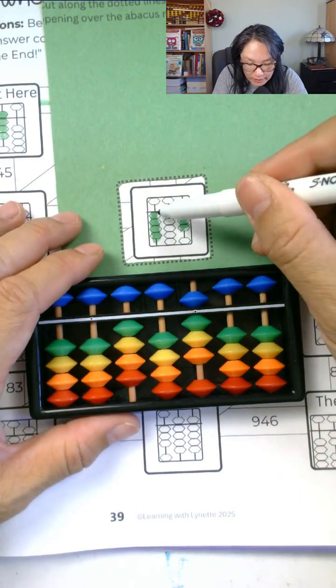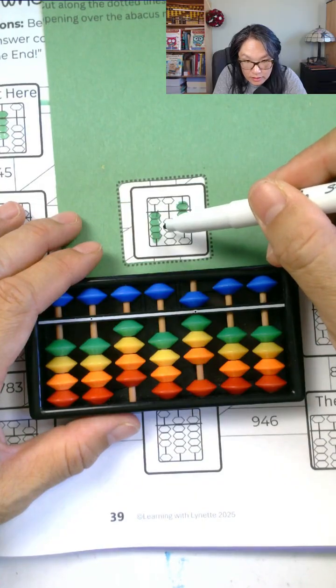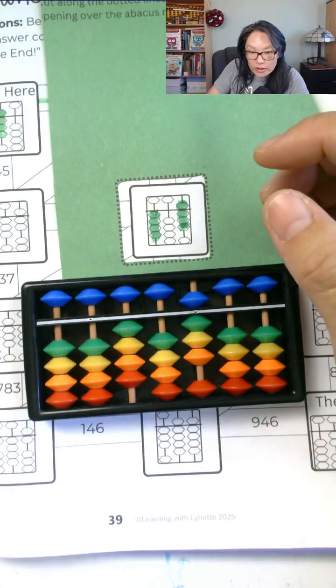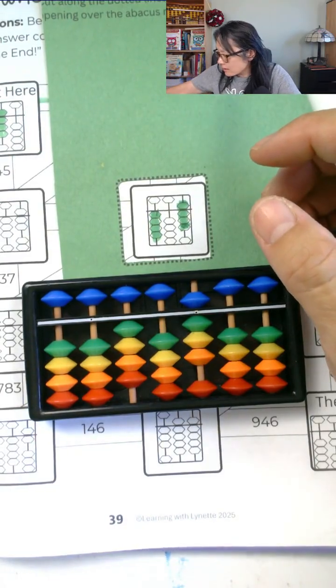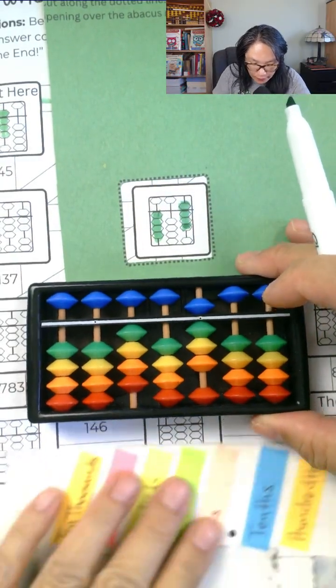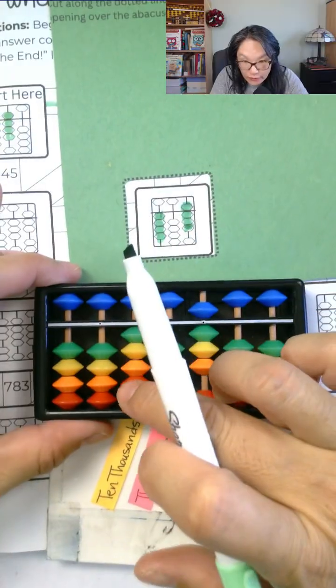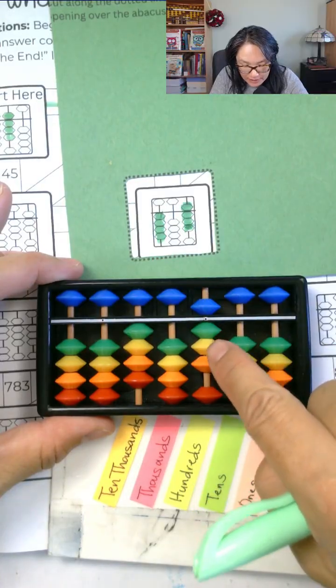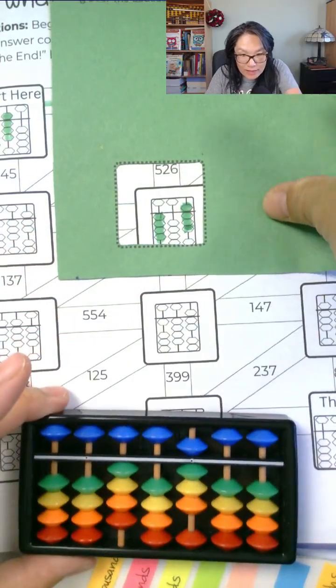What number do we think that is? We have our hundreds, our tens, and our ones. Thank you, Mary. Yes, it is 408. We have 400, and 0, and 8. Well done, Mary. Well done.